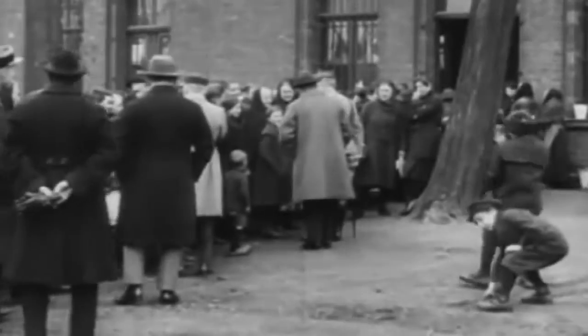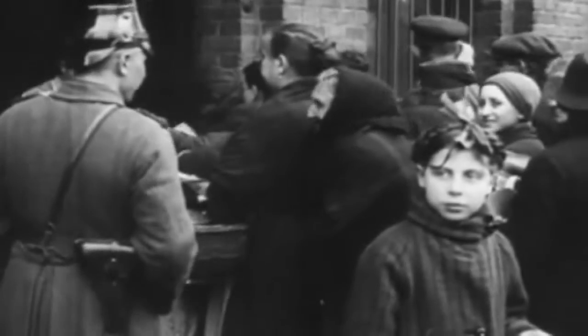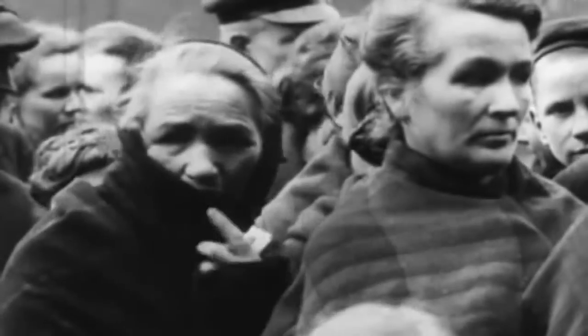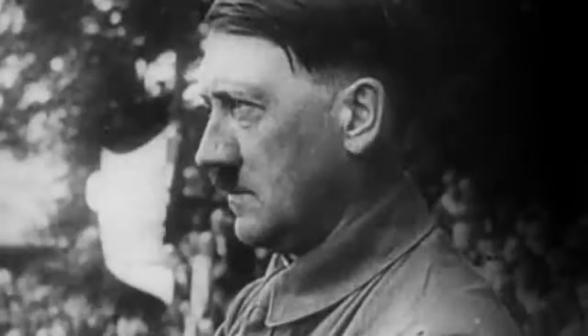The treaty had a huge impact on Germany, which was already poor and struggling after the war, and a lot of German people were angry with their leaders. An up-and-coming politician tapped into that anger. His name was Adolf Hitler.